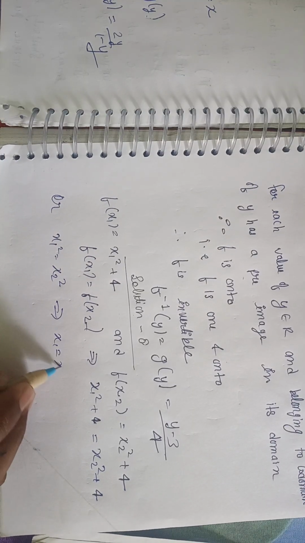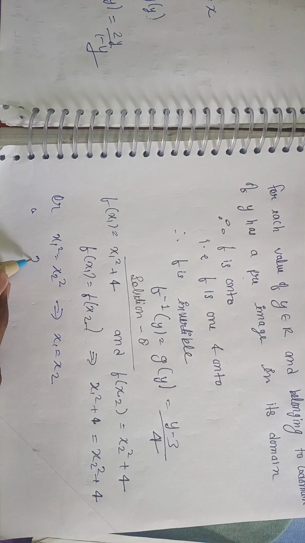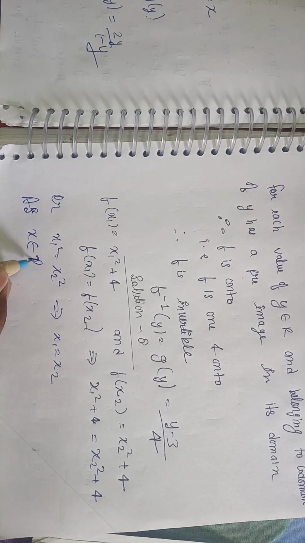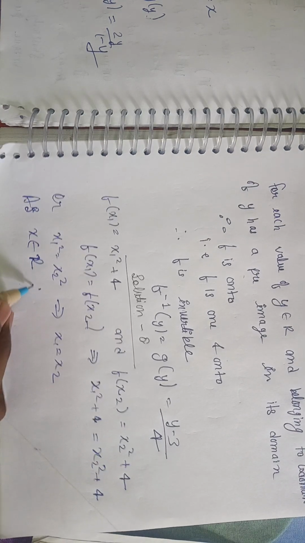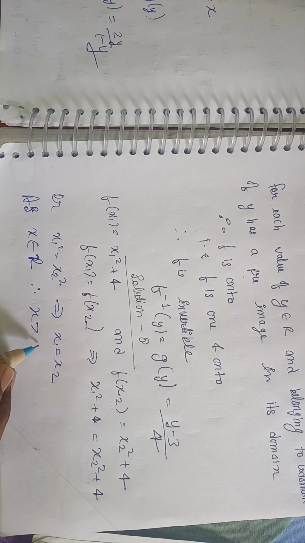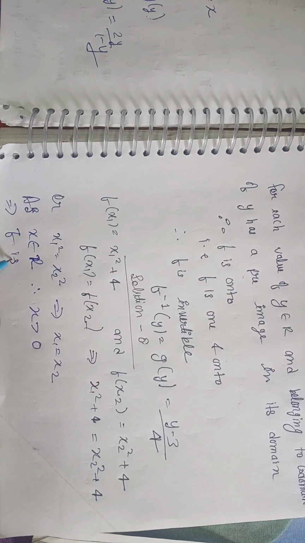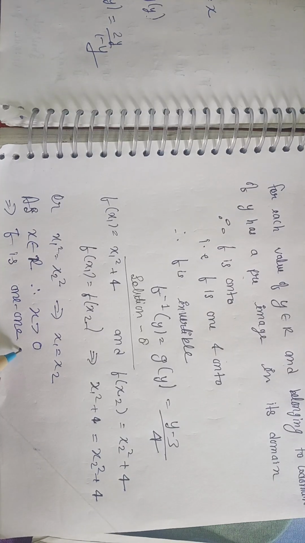Therefore, x1 = x2, as x belongs to R positive, therefore x is greater than 0. Therefore, f is one-one.